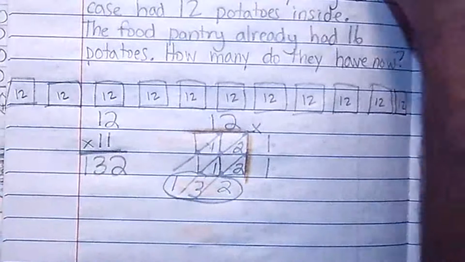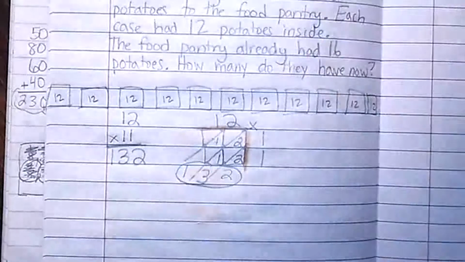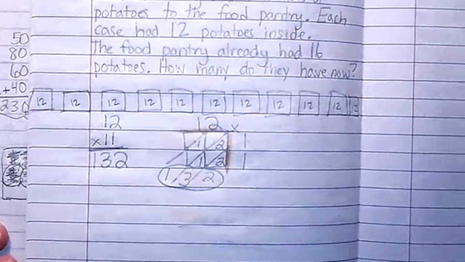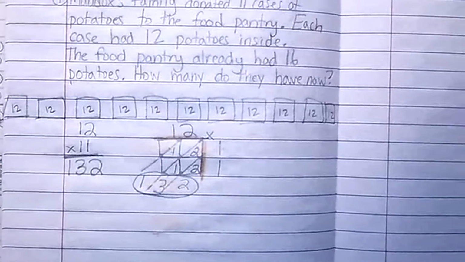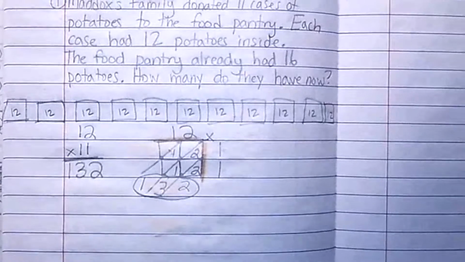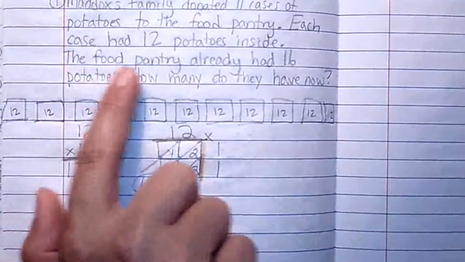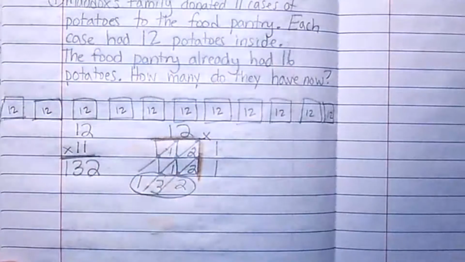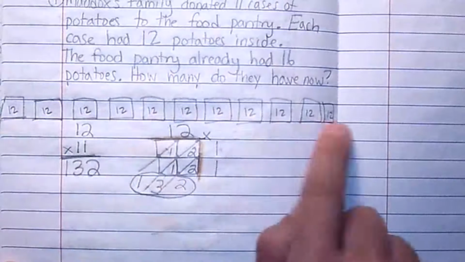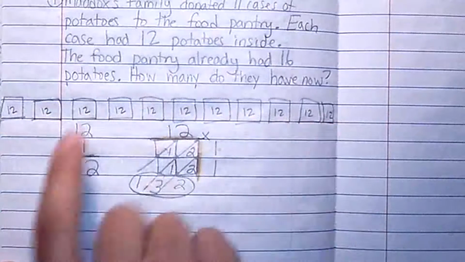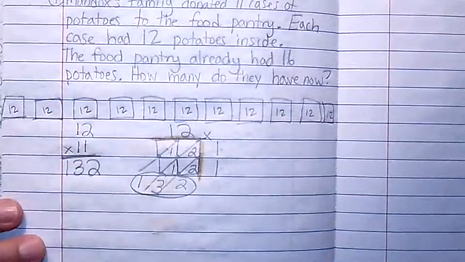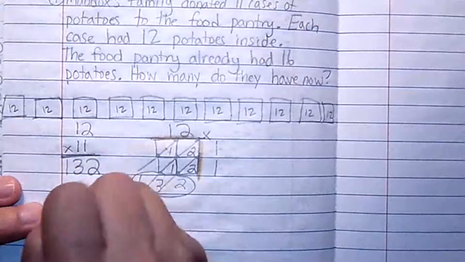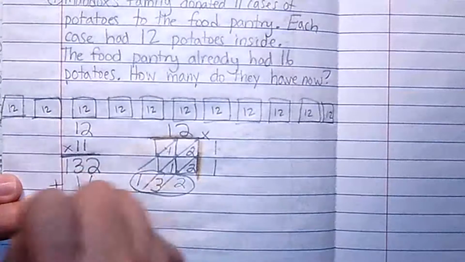Now, a too fast fourth grader may stop right there and say, oh, I got the answer, Miss Kirsten. The answer is 132. But actually, it isn't. Because let's keep reading. Don't be a too fast fourth grader. It said the food pantry already had 16 potatoes. So this was how many Maddox's family brought to the food pantry. But then they already had 16. What am I going to do with that 16 to figure out how many they have total? I'm going to have to add 16 more potatoes.